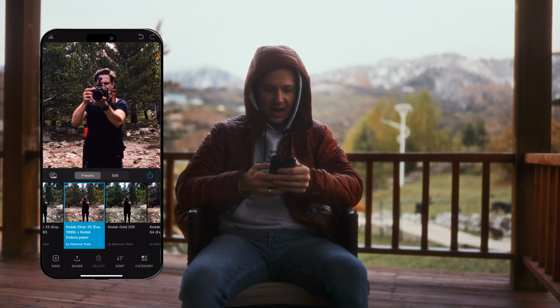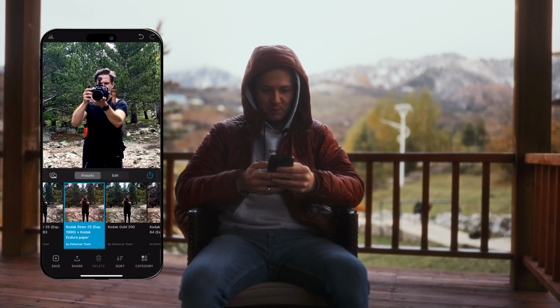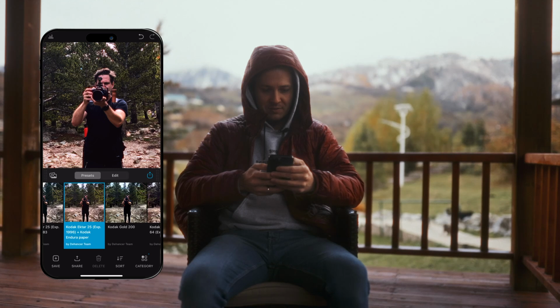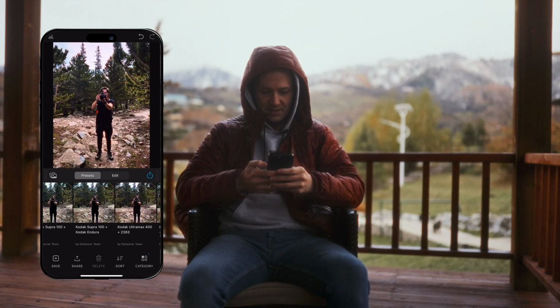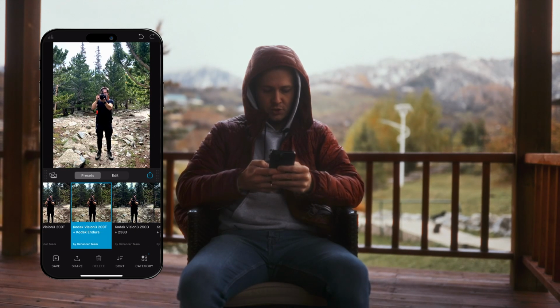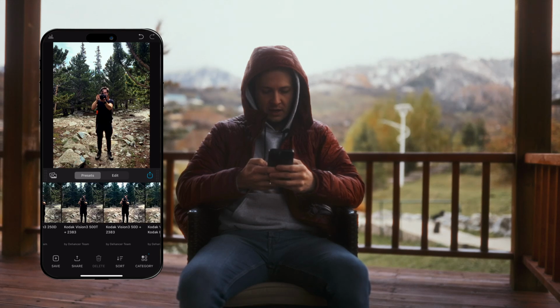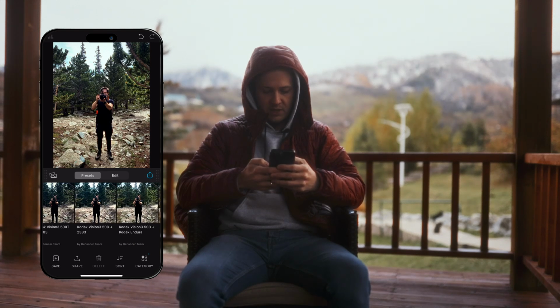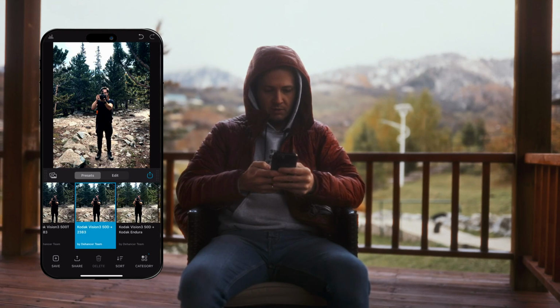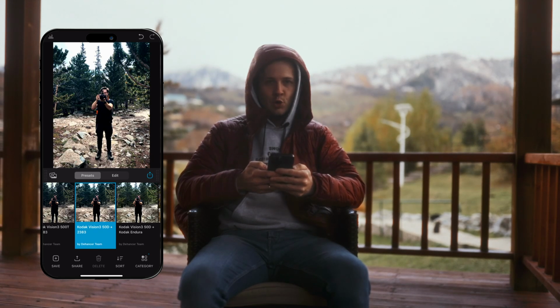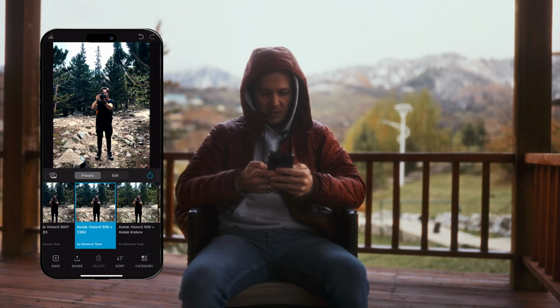You can also see the highlight in the hair there. That's before and that's after. That's looking nice. This Kodak Vision 3 200T, and I quite actually like the 50D plus the 2383. That's before and that's after. I like those cool tones. We're in the mountains, so it makes sense.